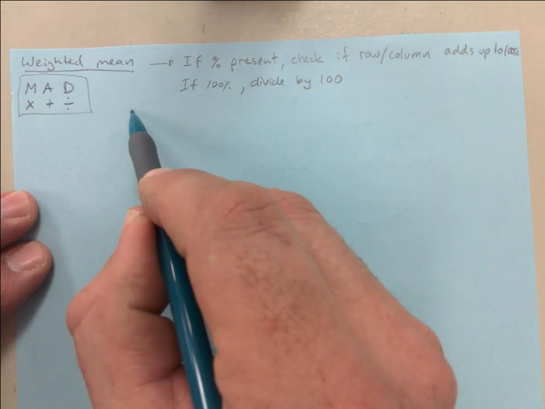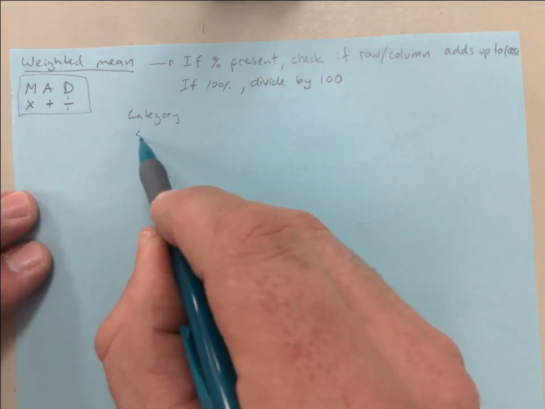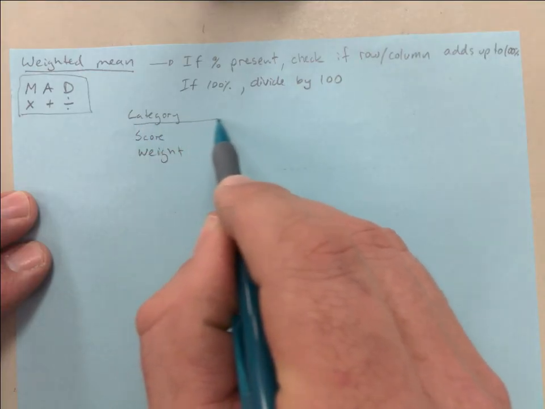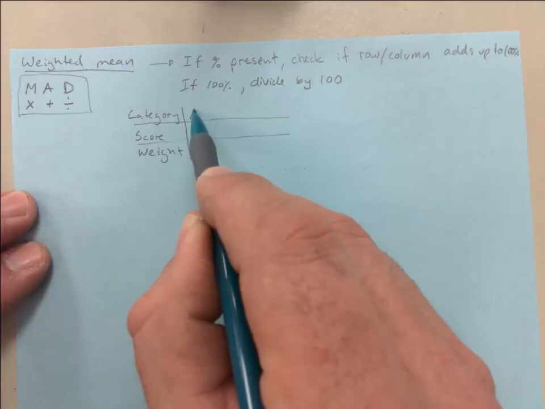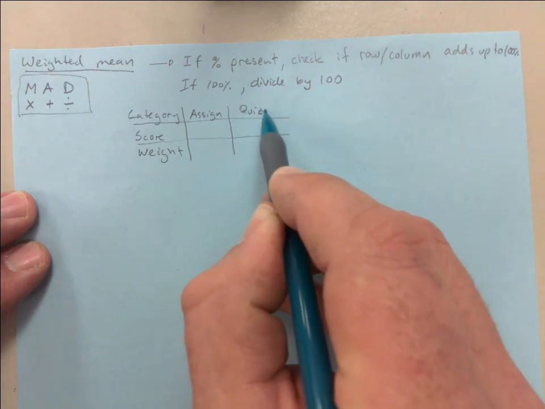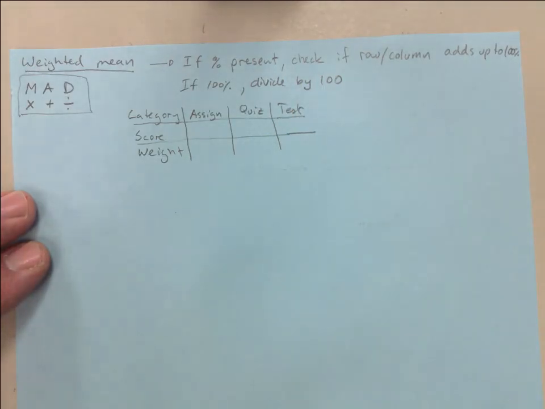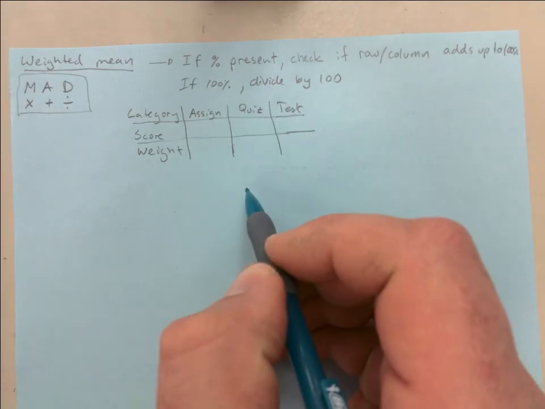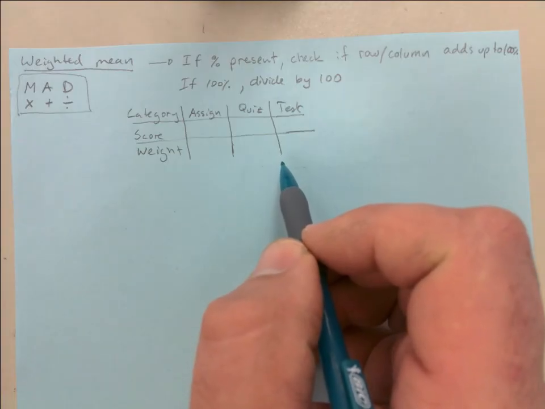I'll say category, score, weight. Let's just make it short and sweet, okay? So let's talk assignments, quiz, and test. Assignment, quiz, and test. By the way, if it is your final mark that you're figuring out, what will the weights always add up to? Unless your teacher made a mistake, it should be 100, right?